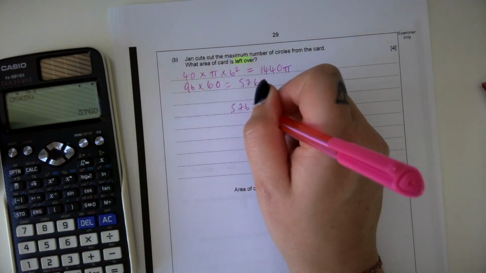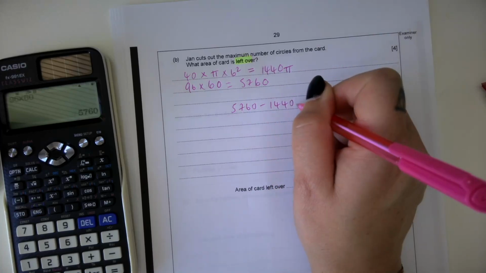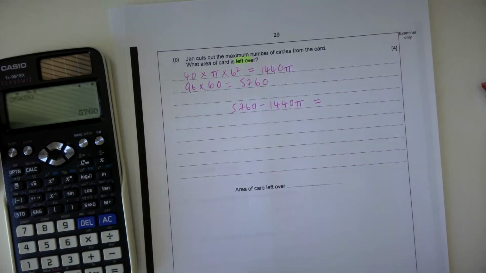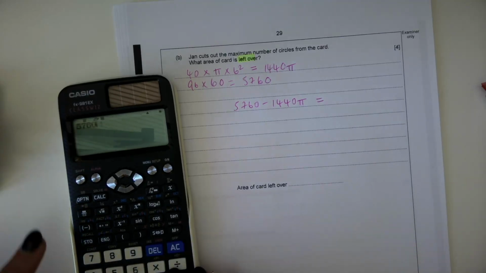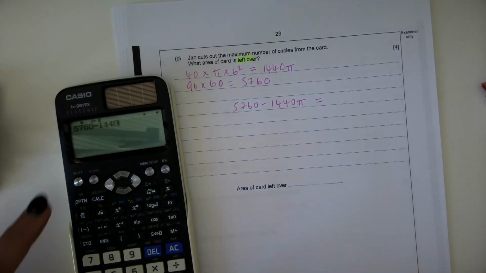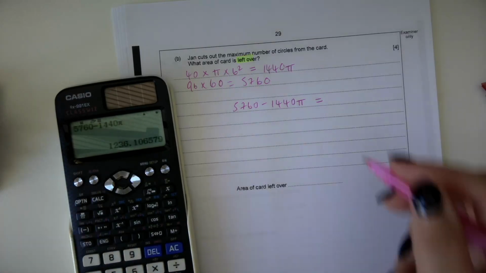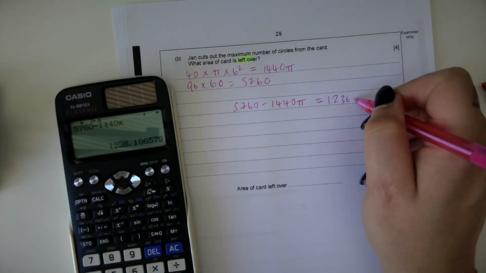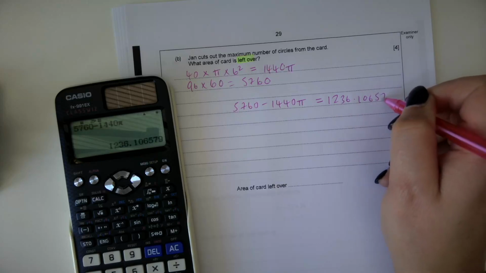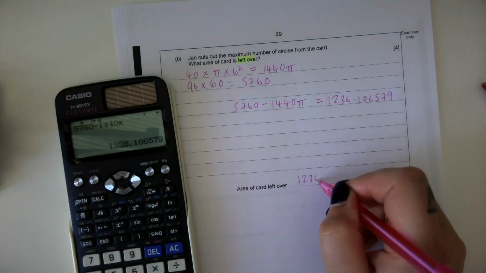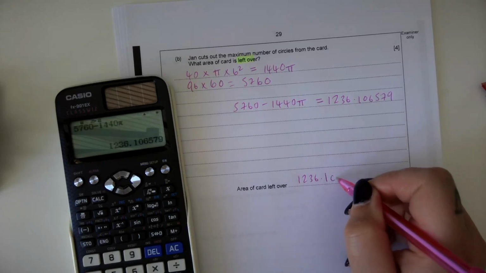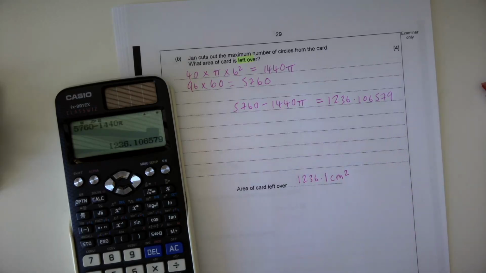So 5,760 subtract 1,440 pi. 5,760 subtract 1,440 pi is 1236.106579. It doesn't ask us to round it, but I'm going to put 1236.1 centimetres squared on my answer line.